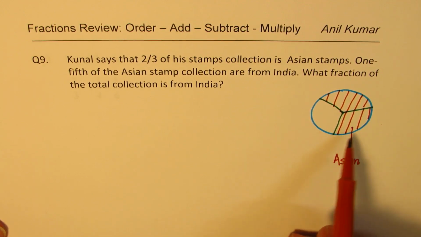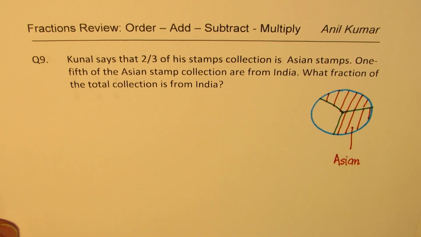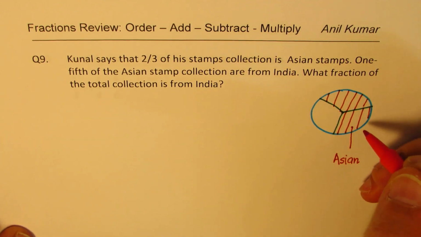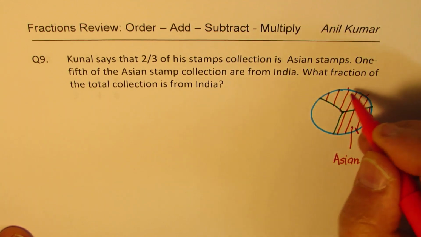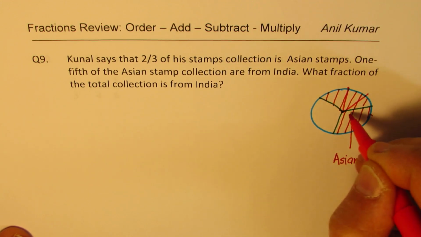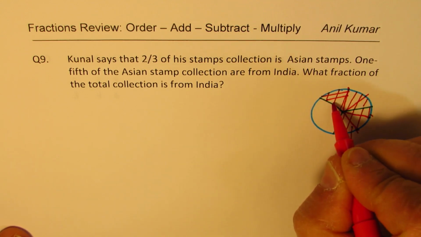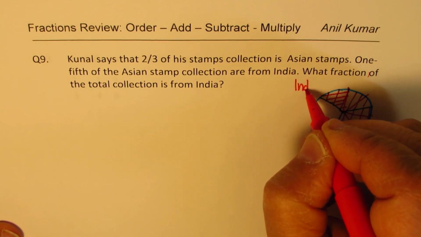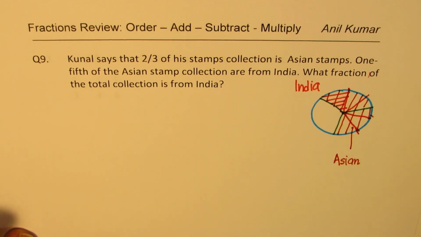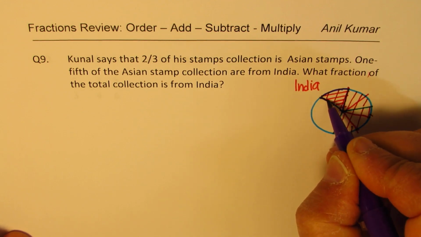Right. Now, out of all this, 1/5 is from India, right? So from this, we have to divide this into 5 equal parts, right? So 1, 2, 3, 4, and 5, right? So we divide this into 5 equal parts. These are my 5 equal parts. So out of this, 1/5 is from India. Do you understand? So that is 1/5 from India. So that is how we see or visualize the solution. Is that clear?